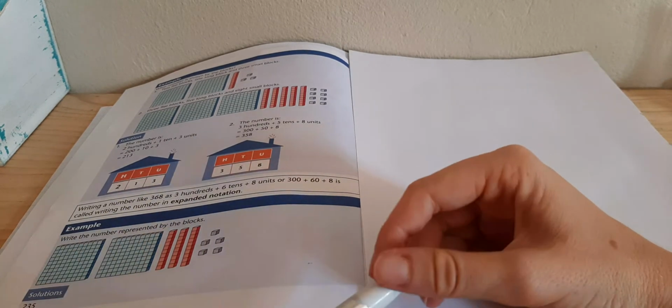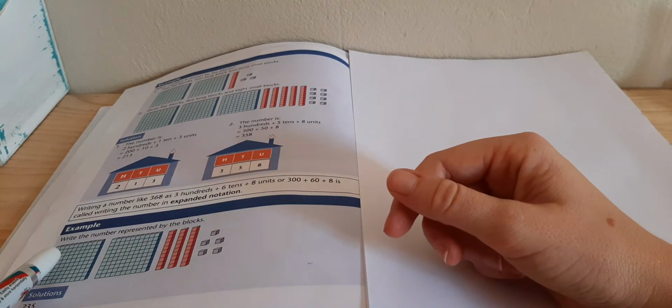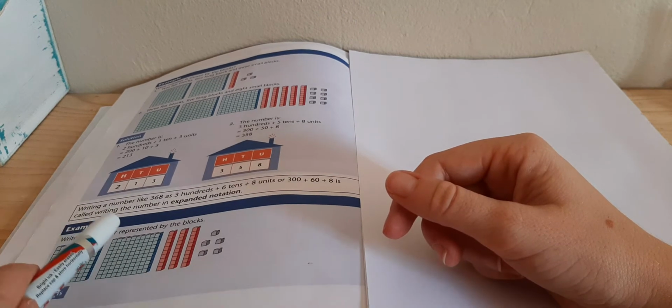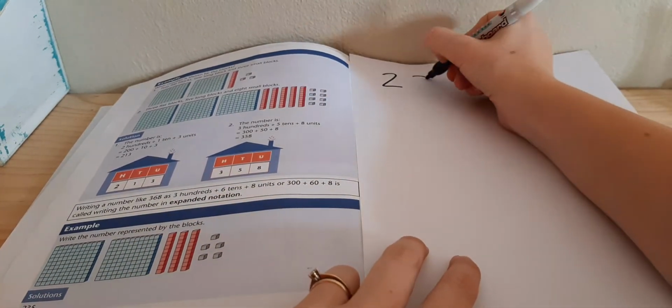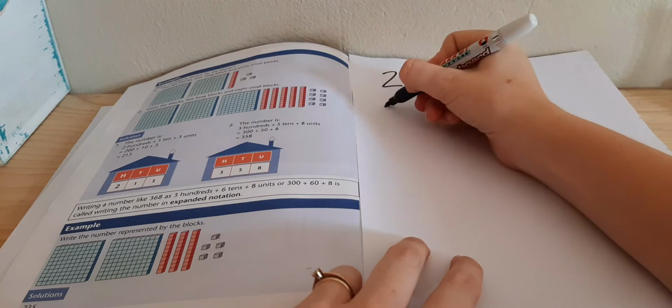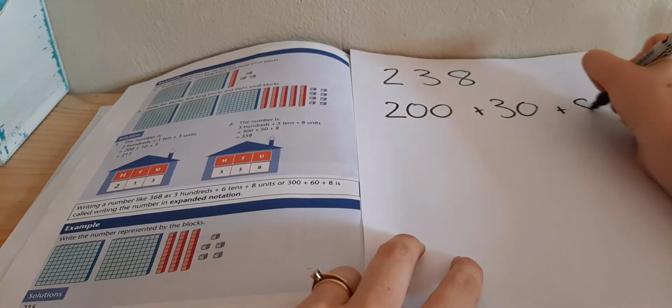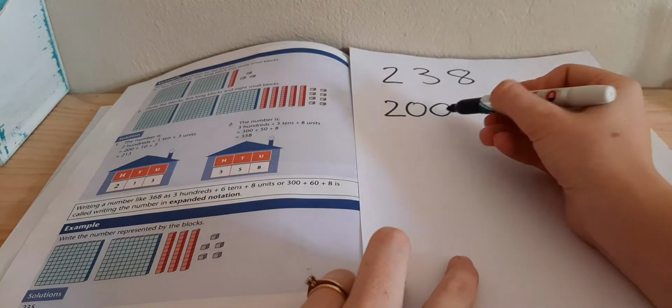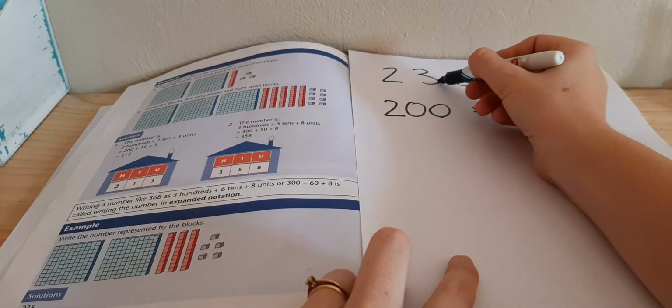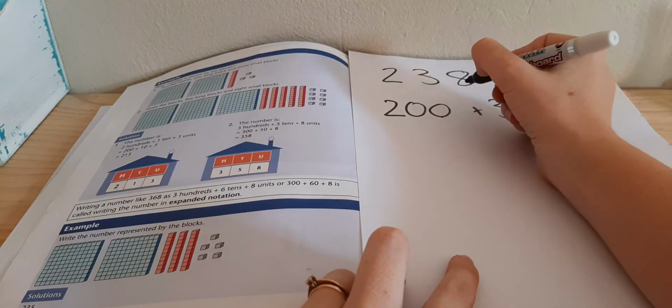Okay, so we've got this last one over here. So you have got 100 plus another 100. So that's going to be the number 200. And then you have got the number 30 and 8. So you have got 238. 200 plus 30 plus 8. Okay, this is the expanded notation, and this is in the shortest form.